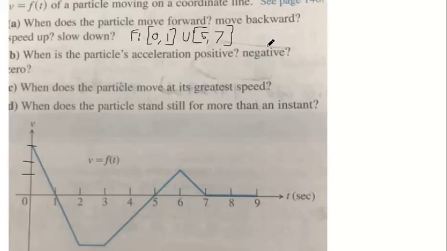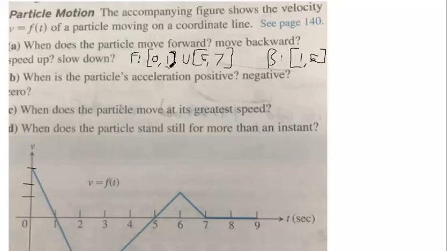For moving backwards, it's where the velocity is negative. Okay, so it's negative all down here. These are negative y values, and the y values are velocity. So from 1 to 5, it's negative, and that looks like that's it. 1 to 5 is where it's moving backwards. Sorry, I always check myself. This is wrong. I should have parentheses, because at exactly 1, it's neither moving forward nor moving backwards.